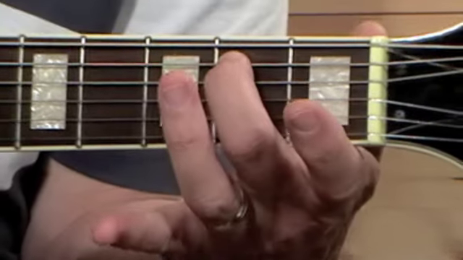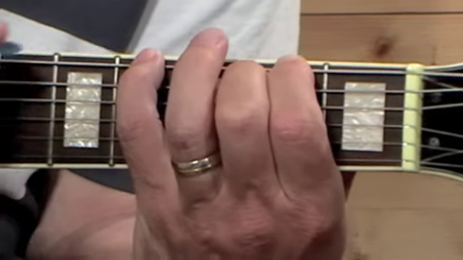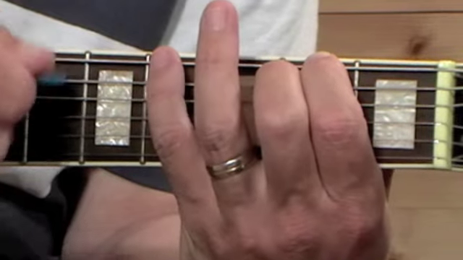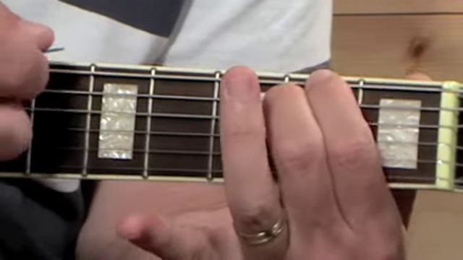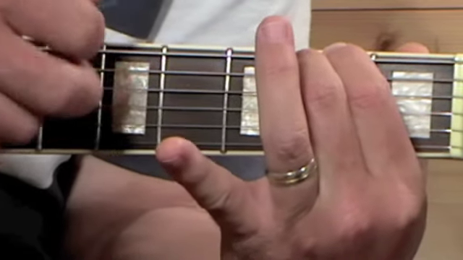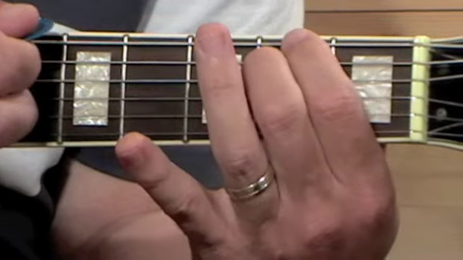Remember, we're always playing the root and the fifth together and adding the sixth to get the rocking effect. But notice again, if I use those two fingers, it's very easy to get that open D coming in, which sounds pretty horrid.